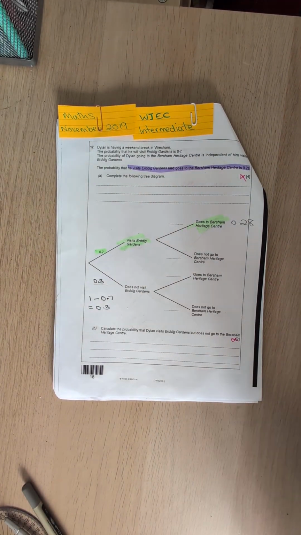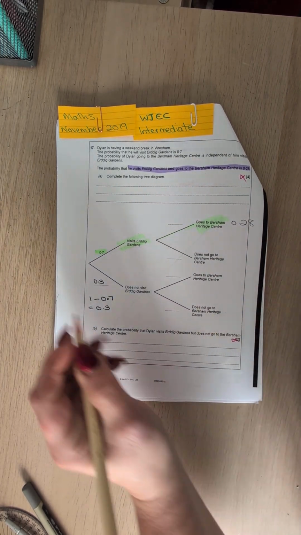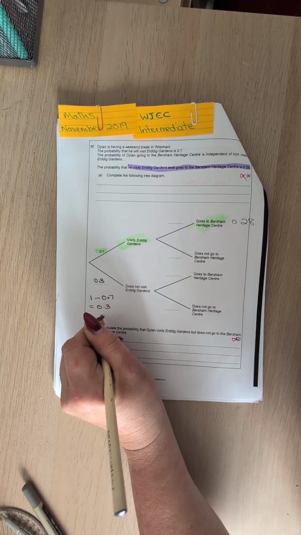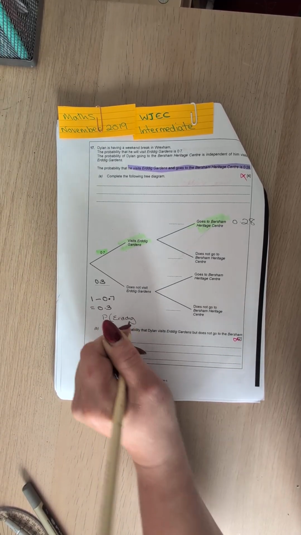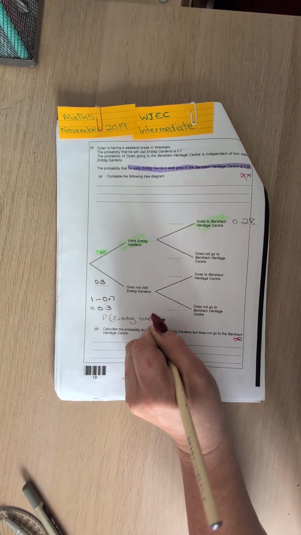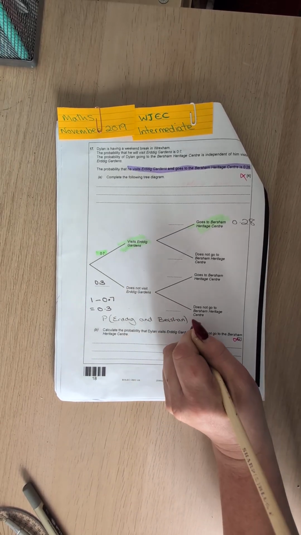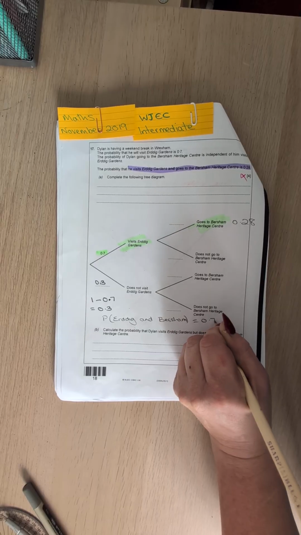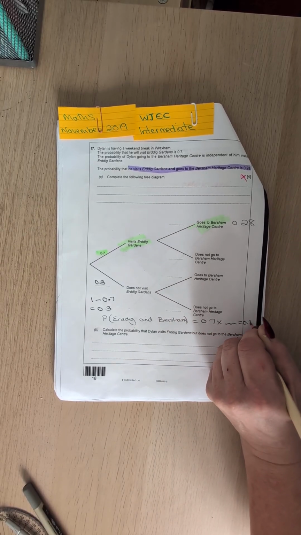Make sure that you do write down what you know. And that is that the probability of going to Erddig and Bersham is equal to 0.7 times something, and we know it's equal to 0.28.